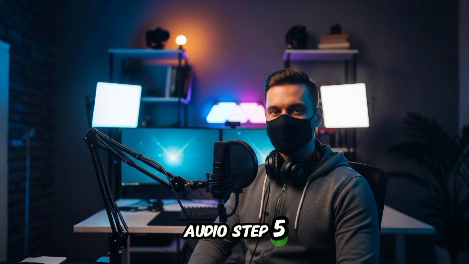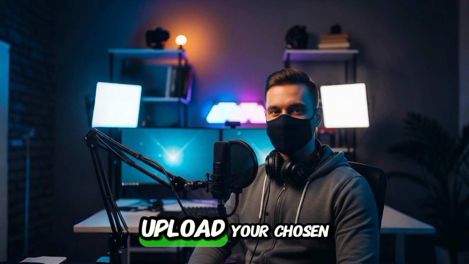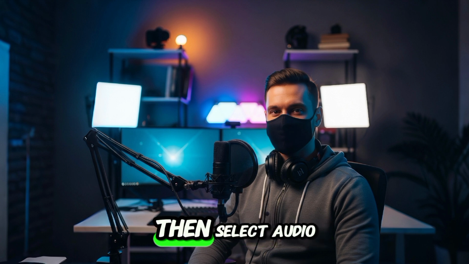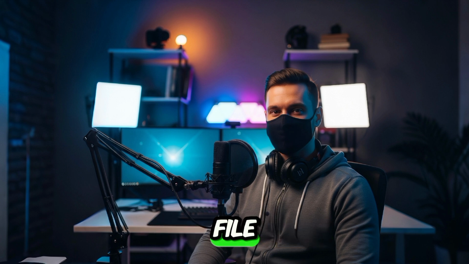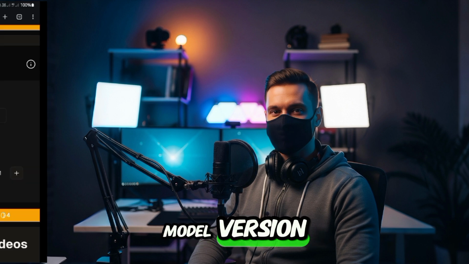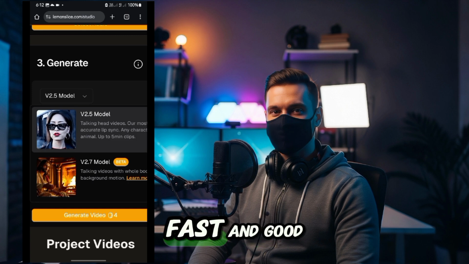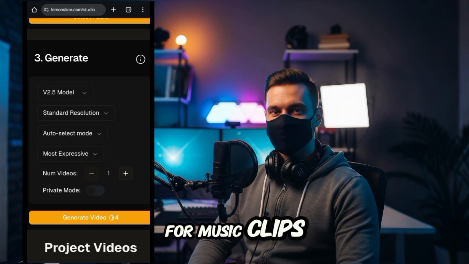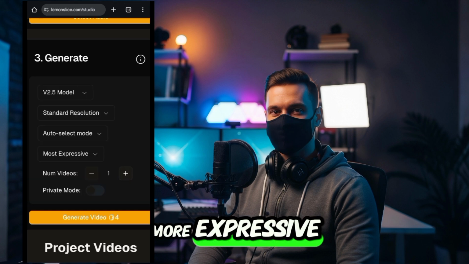Step 5. Generate with your own audio. Upload your chosen image. Then select audio and upload your file. If you prefer text-to-speech, paste your script and select a custom voice. Next, choose the model version. Version 2.5 is fast and good for music clips, while 2.7 is more expressive.